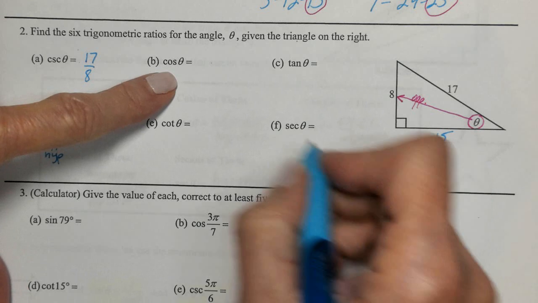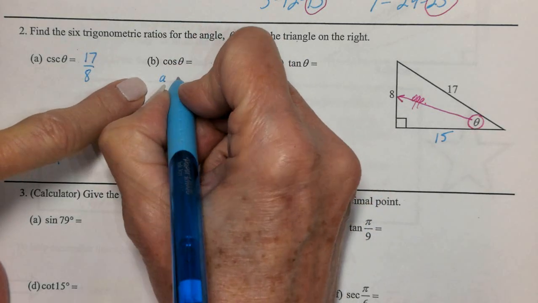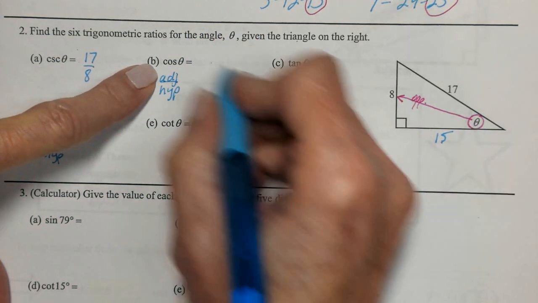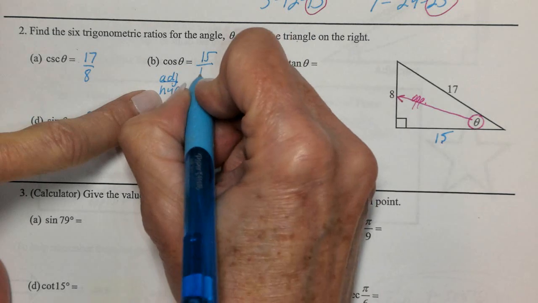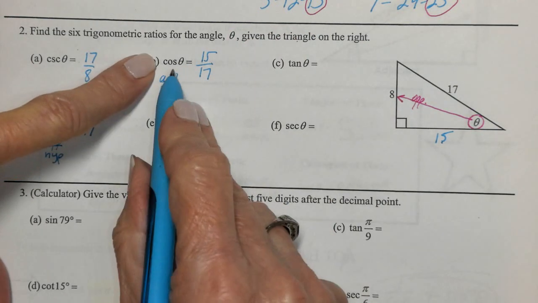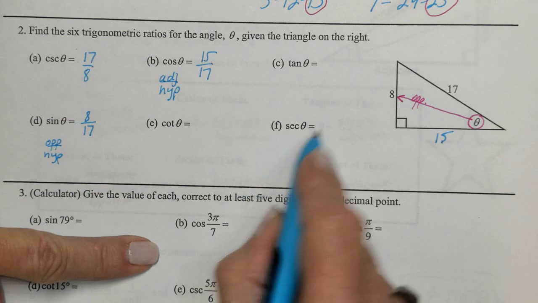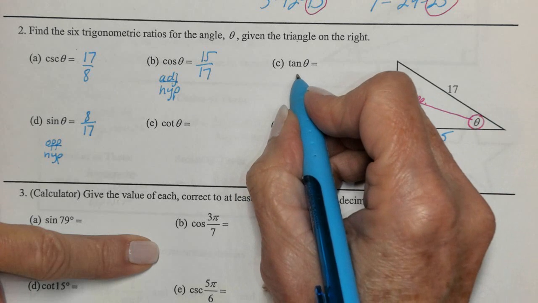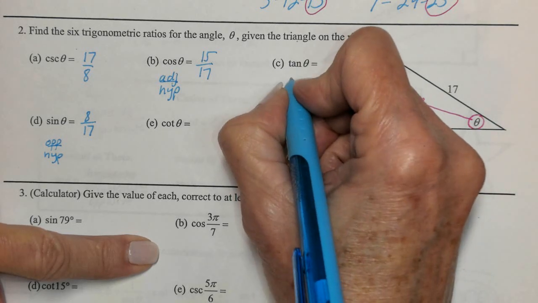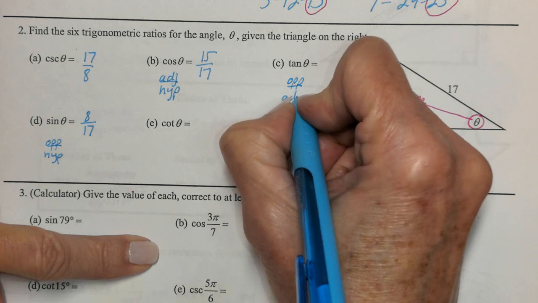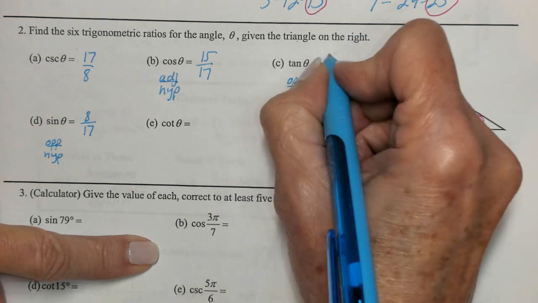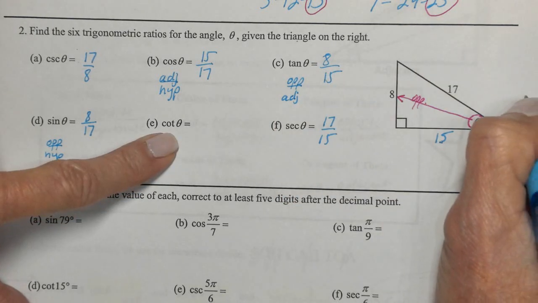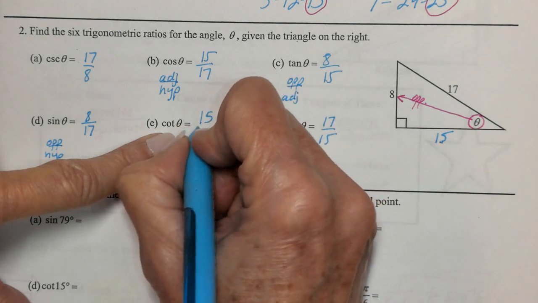Cosine. Cosine is the CA part of SOHCAHTOA. That is the adjacent over the hypotenuse. Adjacent is 15. Hypotenuse, 17. What is the flip of cosine? Secant. Let's go do that. 17 over 15. Tangent. That is the TOA part of SOHCAHTOA. So opposite over adjacent. Opposite is 8. Adjacent is 15. And cotangent is the flip of tangent. 15 over 8 then.